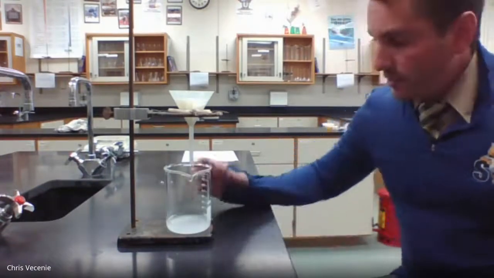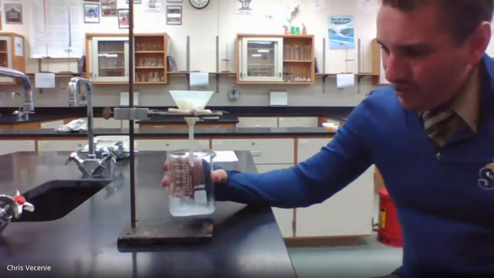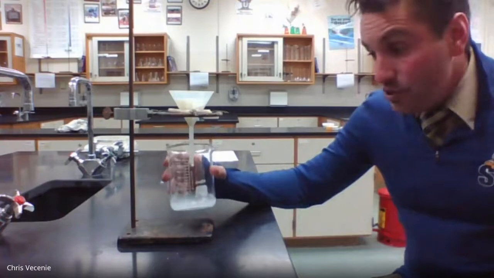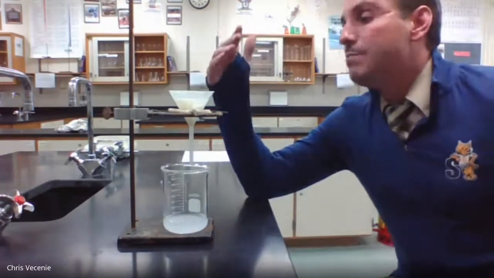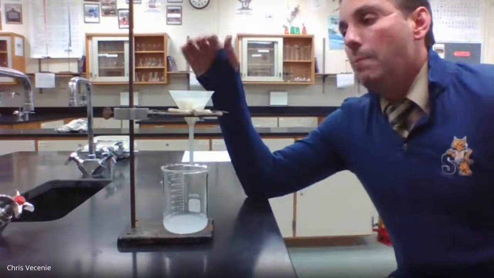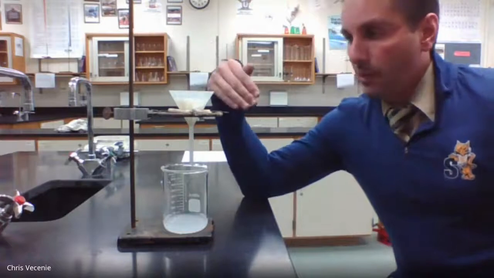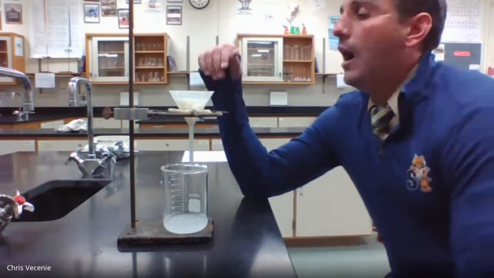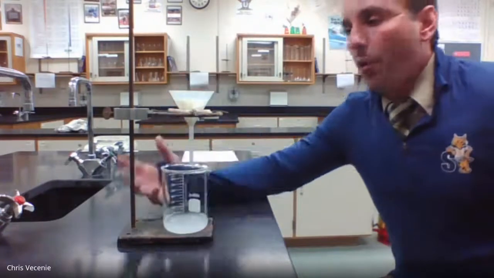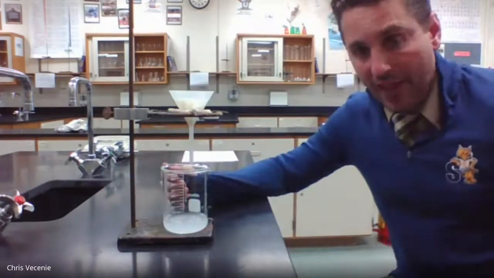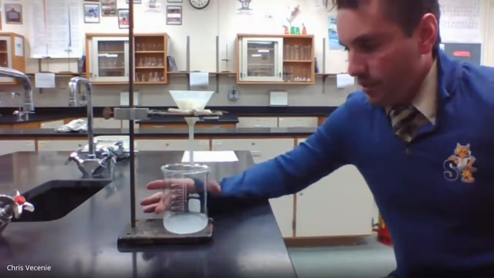A couple things to note. The reason this takes so long, if I look underneath here, it looks like that is not perfectly clear. It looks like a little bit of the solid has made it around my filter paper. Sometimes it's due to overfilling. Sometimes it's due to the filter paper having wide pores or something like that. Sometimes you just flat out miss, okay? And it just makes it through here.